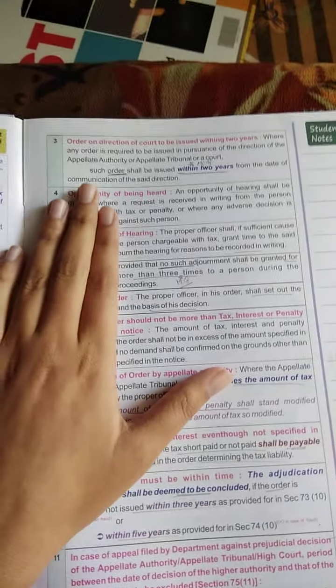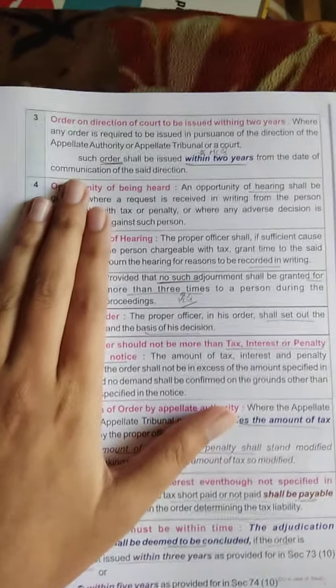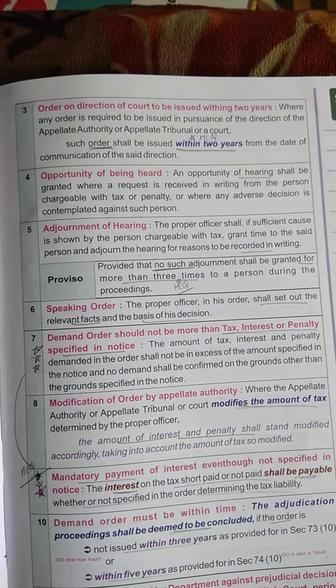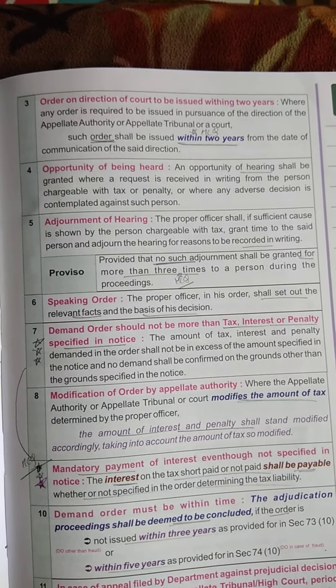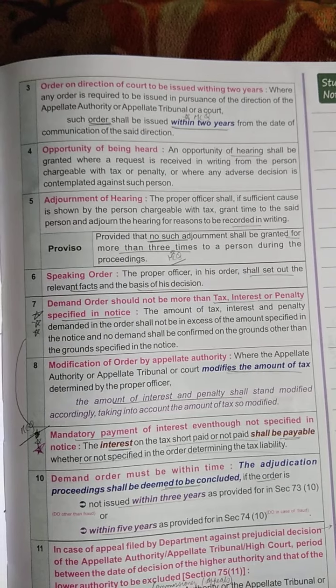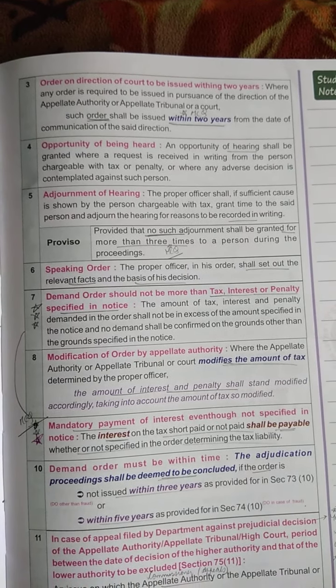Next, order and direction of court to be issued within 2 years. If any court gives direction to give any order, then such order shall be issued within 2 years from the date of communication of the said direction. Opportunity of being heard. As we all know, this is a principle of natural justice, that in every case we need to provide opportunity of being heard.